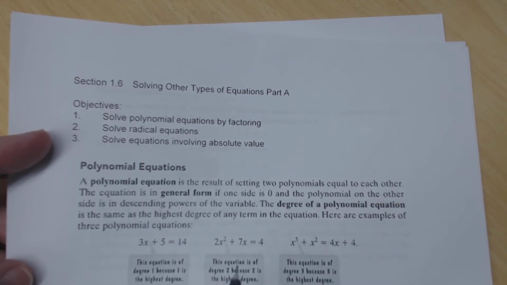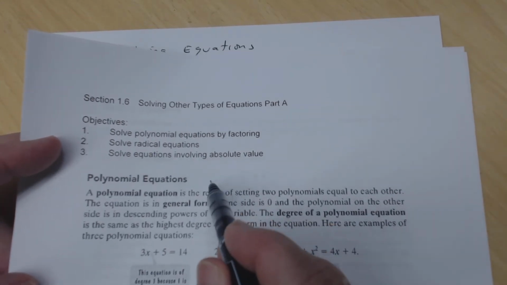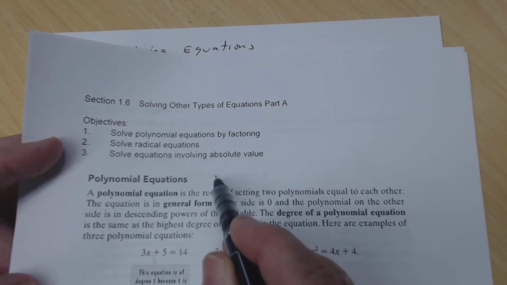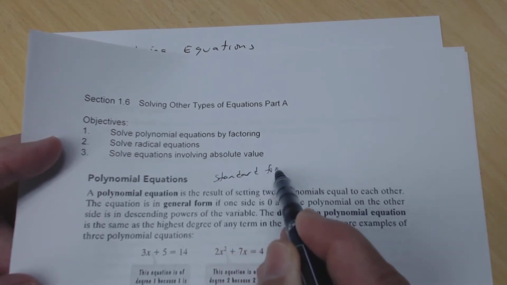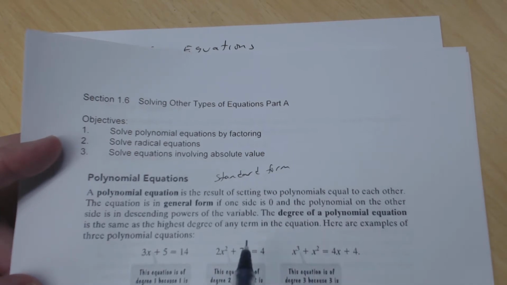And so when solving a polynomial equation, and we're going to do this by factoring, you want to make sure that it is in general form. And remember, sometimes in a previous course, we called this standard form. What we mean by standard or general form is that we need 0 on one side.